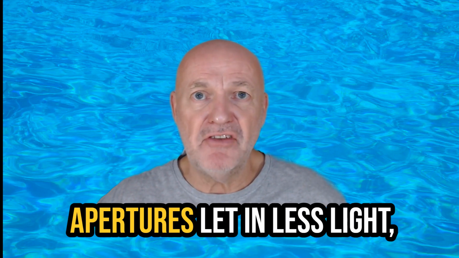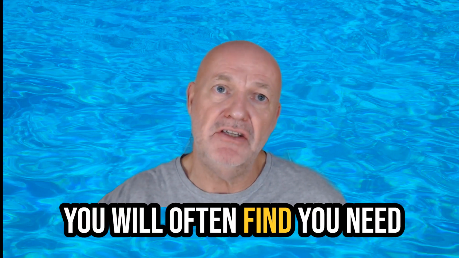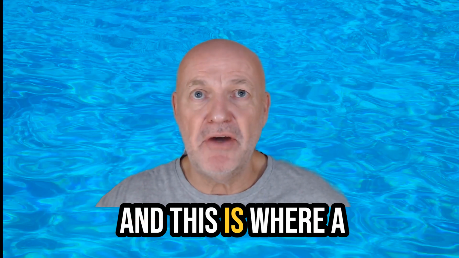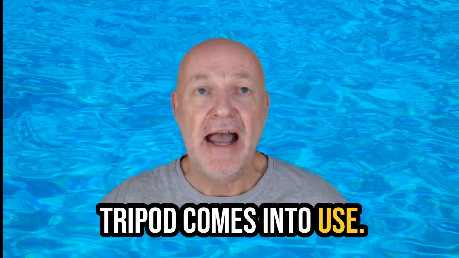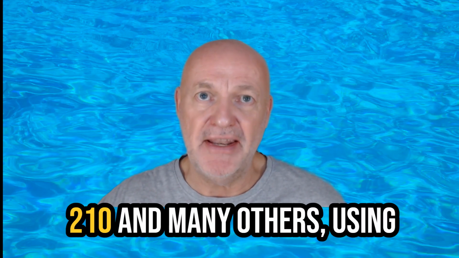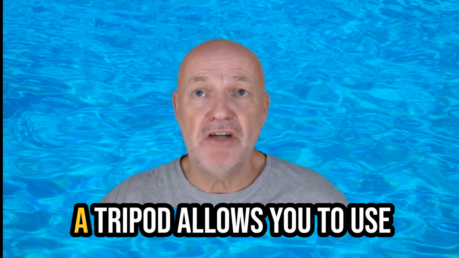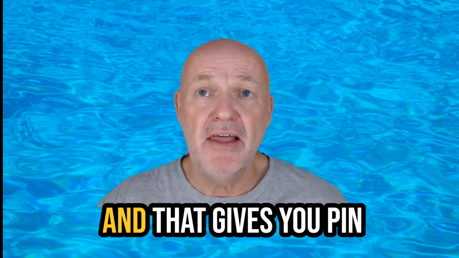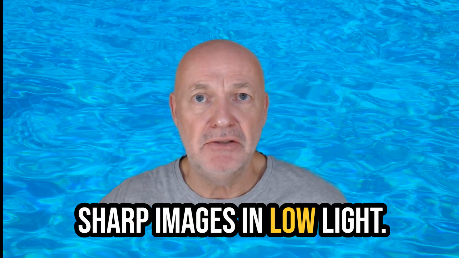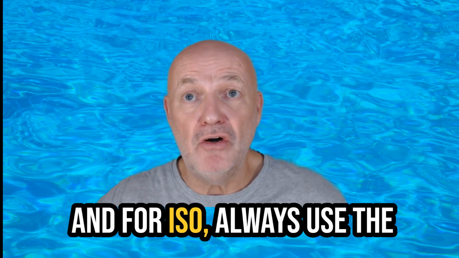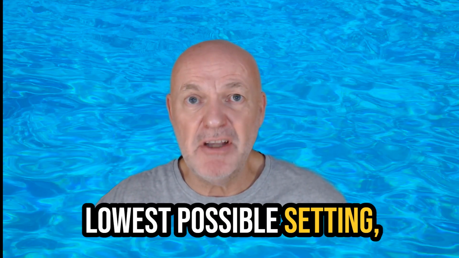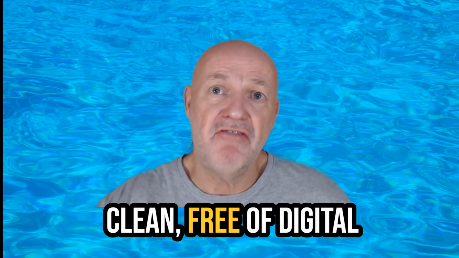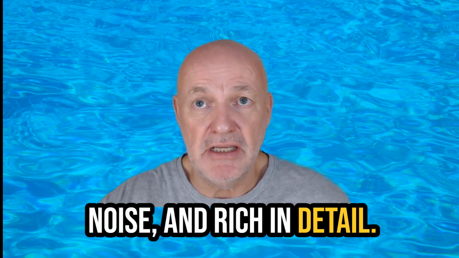And this ensures that most, if not all, of your scene remains sharp. But because narrow apertures let in less light, you will often find you need a slower shutter speed to get a correct exposure. And this is where a tripod comes into use, as we discussed in episode 210 and many others. Using a tripod allows you to use very slow shutter speeds without any camera shake, and that gives you pin-sharp images in low light. And for ISO, always use the lowest possible setting, which is typically ISO 100, to keep your images clean, free of digital noise and rich in detail.